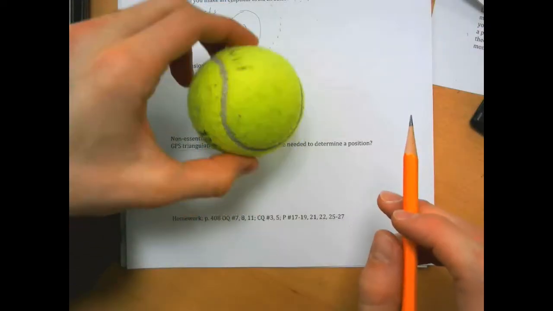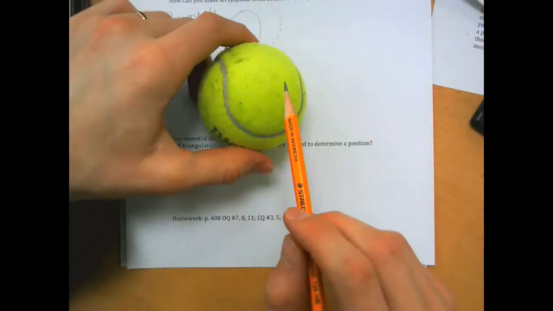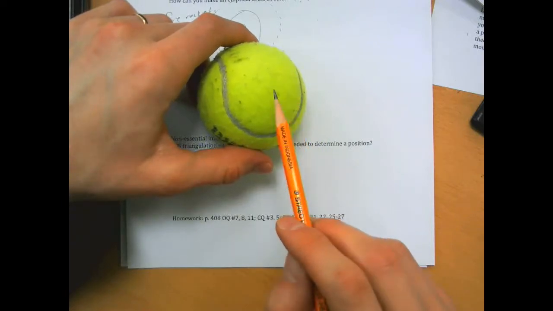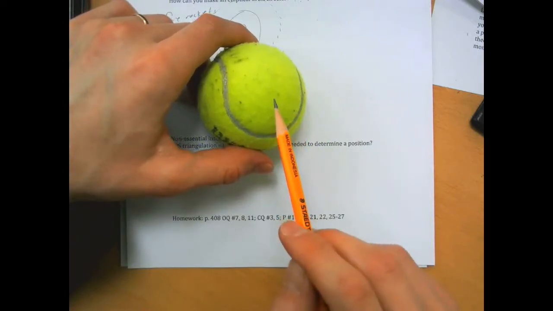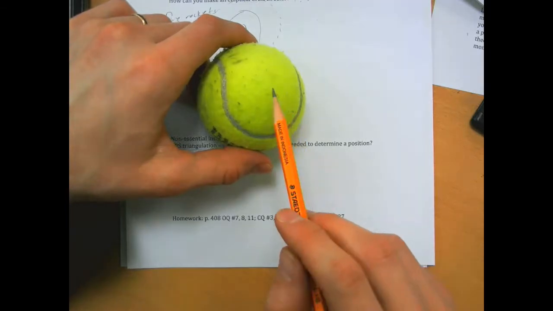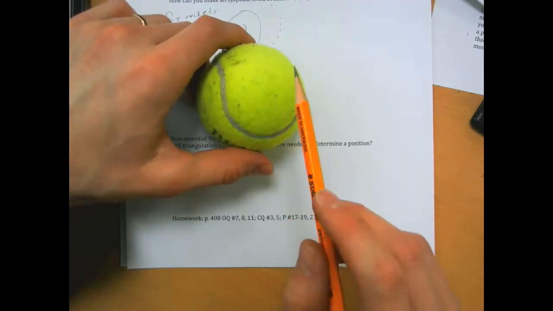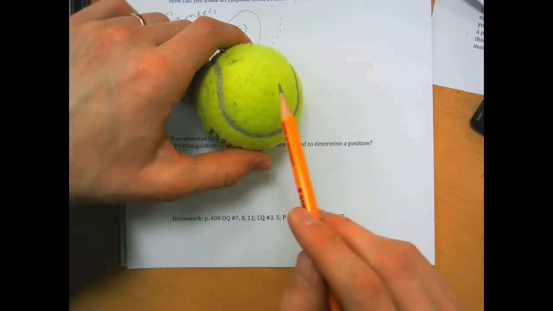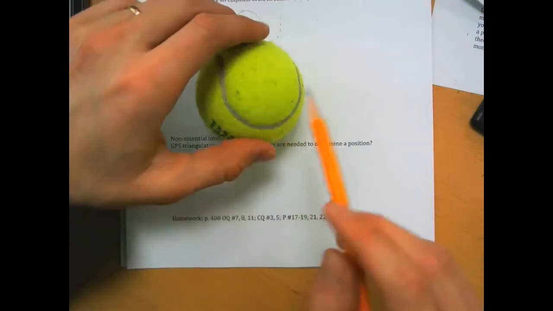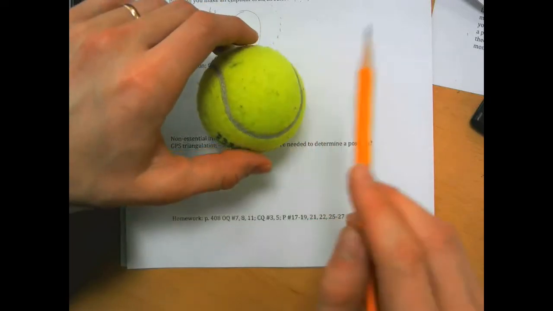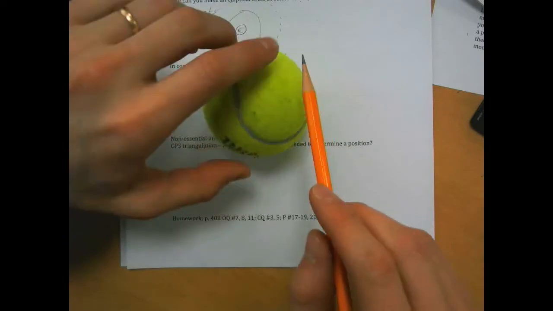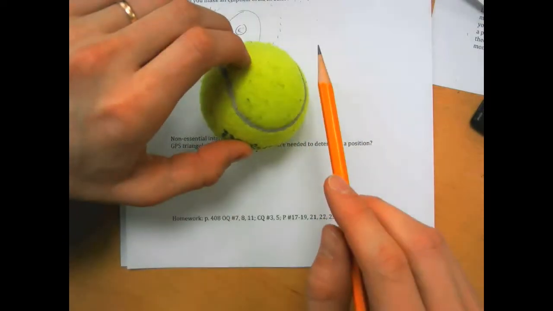When you use a GPS device, what it actually does is send a ping to the satellite, and it times that ping. Or sorry, the other way around: the satellite sends a ping to the device and it comes back.